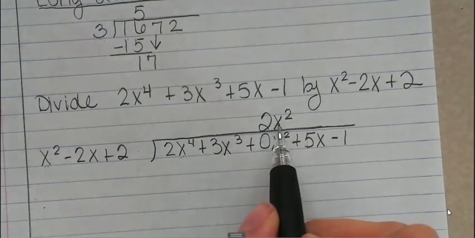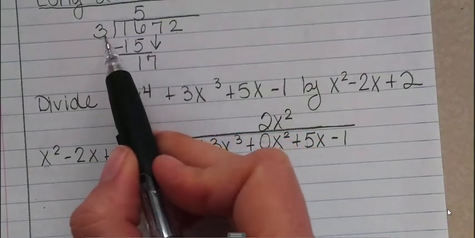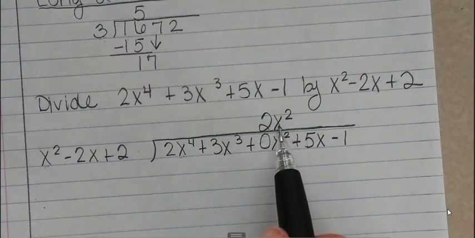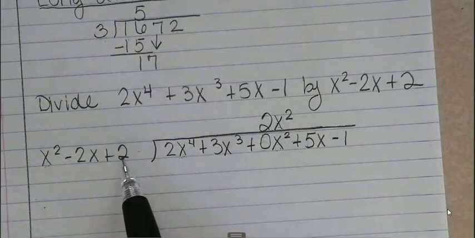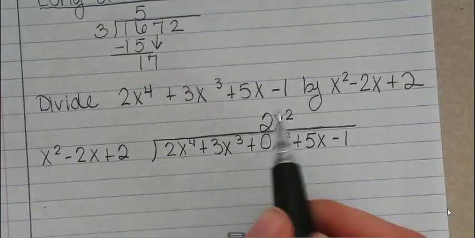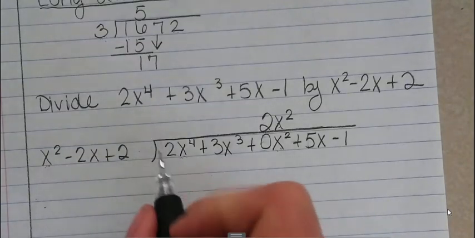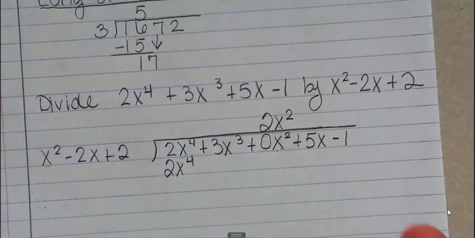Now instead of just doing the single multiplication, I actually have to take this now and multiply it to every term. So I have to distribute it to everything here. So I'm going to take 2x squared and multiply by x squared and I'm going to get 2x to the fourth, and that goes directly under the term that I'm making it match.